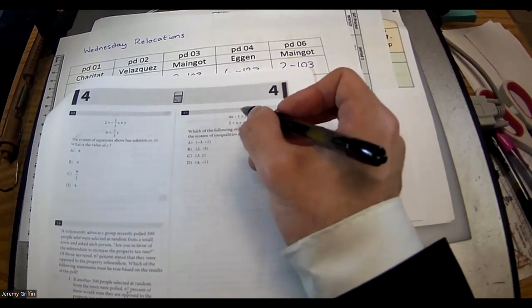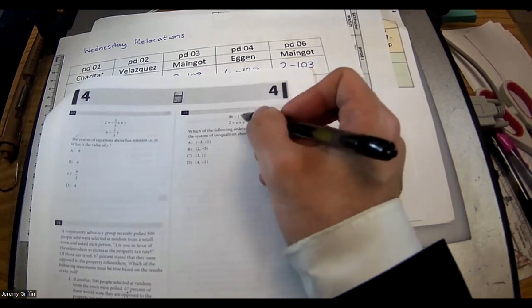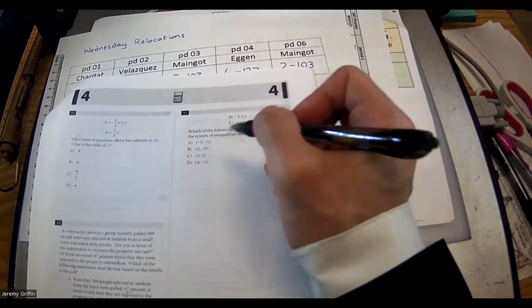So if you plug in 3 for x, so 3 times 4 is 12 minus 1 is 11. Is 11 less than 1? Ooh, that didn't work.